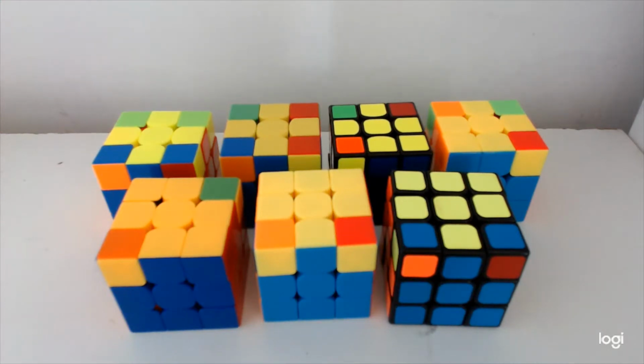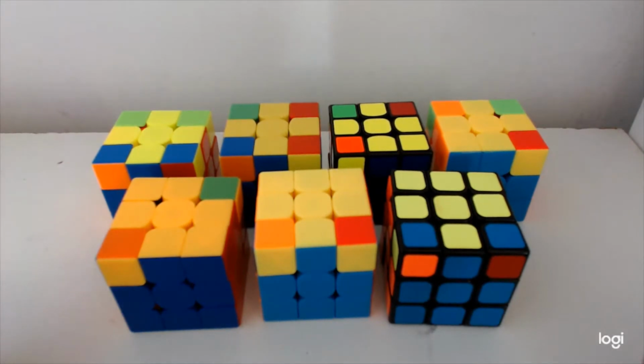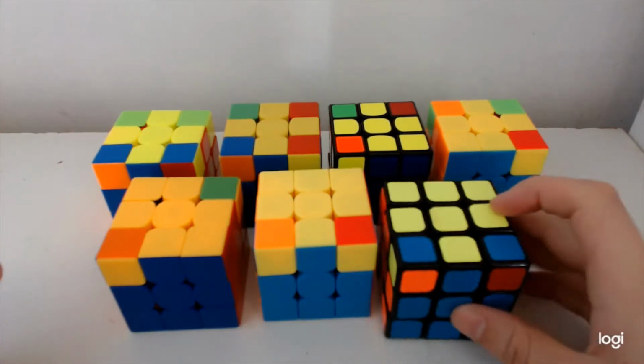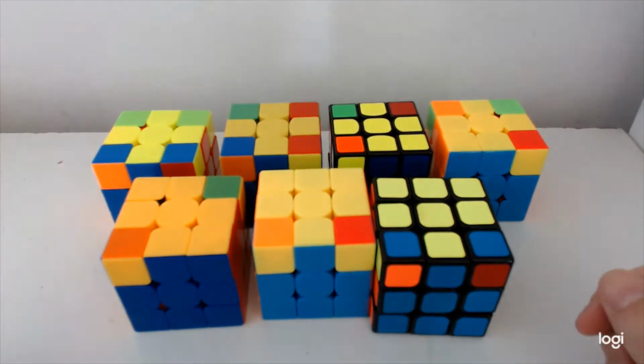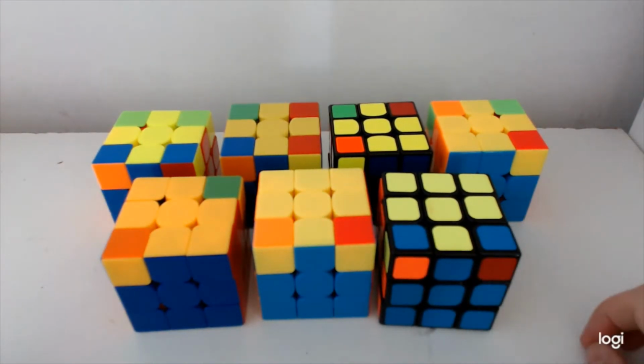4 years later, and I finally relearnt full ZBLL. And this intro is basically me explaining what I'm going to show in the next few videos. What I've got set up in front of me is the 7 different types of ZBLL case. They're all the pure forms: T, U, L, H, pi, anti-soon, and soon. I'm going to break down how I recognize each case, each call, essentially, so let's just get through it.